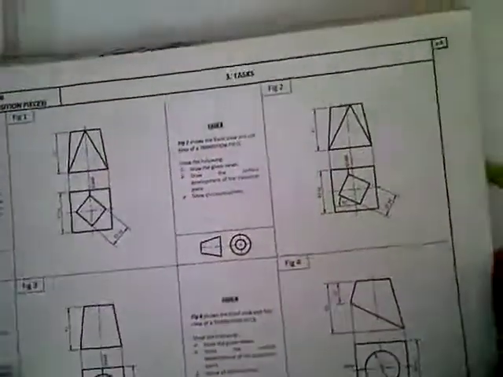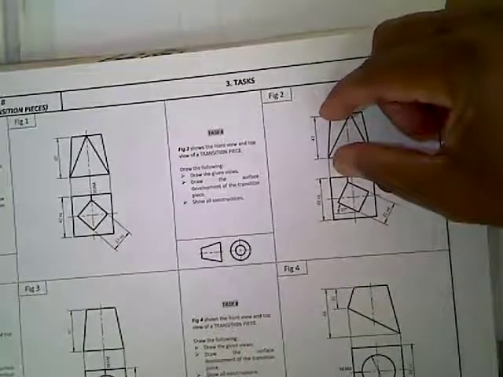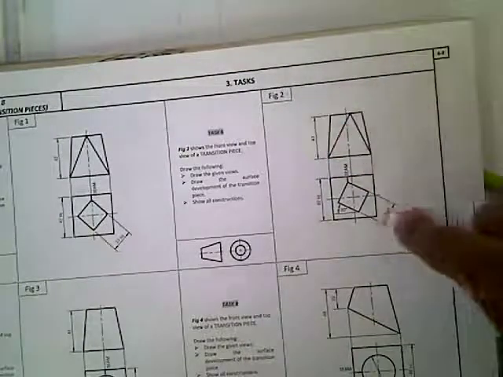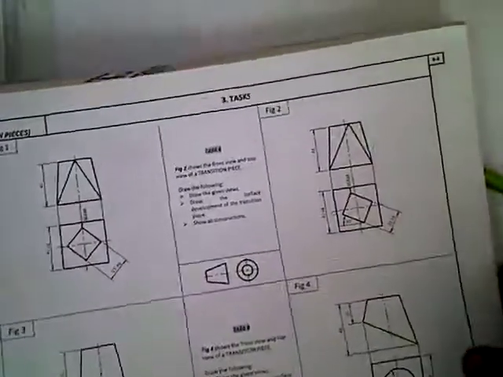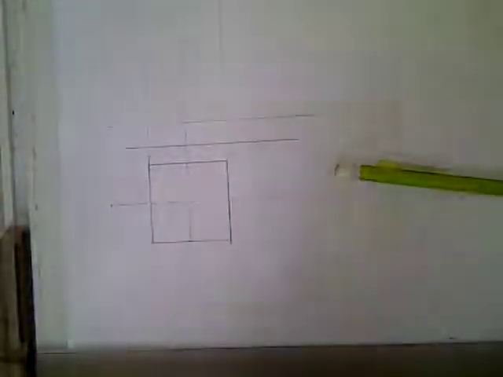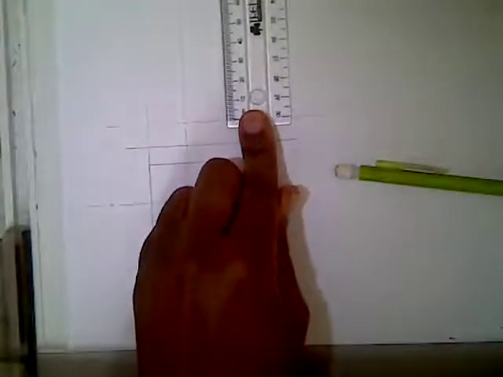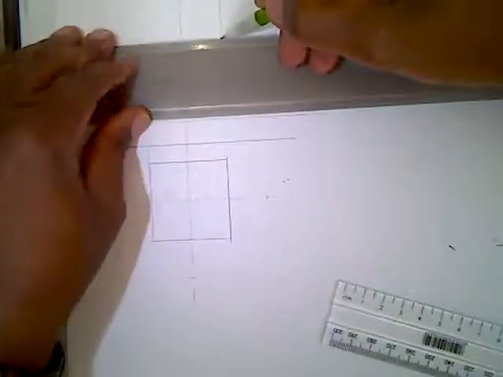Now, we have that height of 42. 42 is that height, and then we have this square that is at an angle of 30 degrees. So let's take the height first. I like taking the easier ones first. 42 gives me confidence once I've tackled the easier one. 42 will be somewhere there. I know that will be the height of my transition piece. The base will be here.